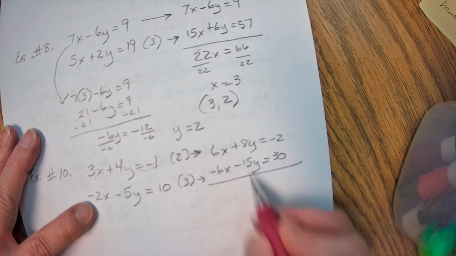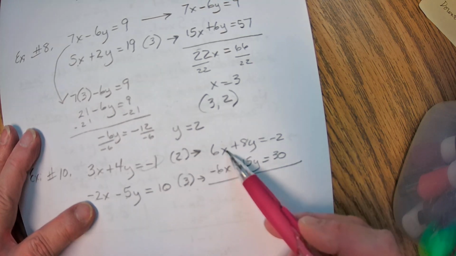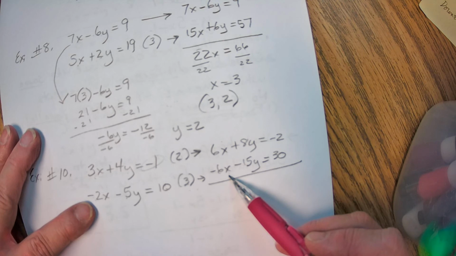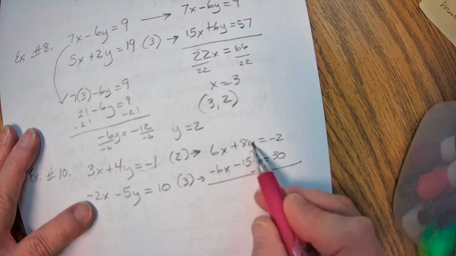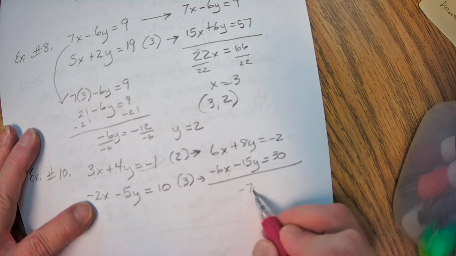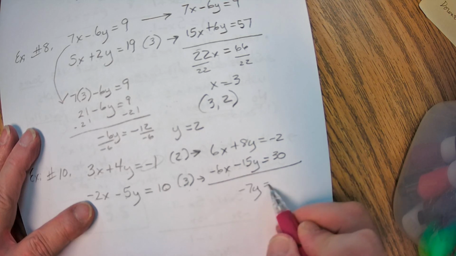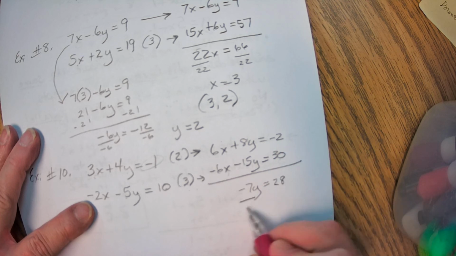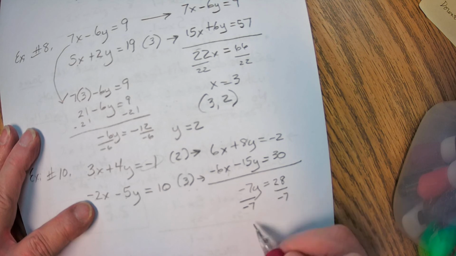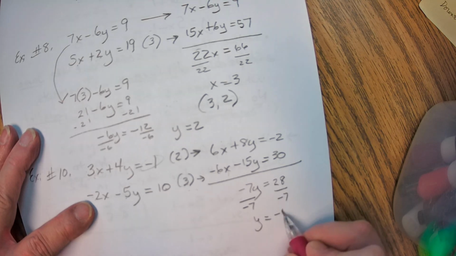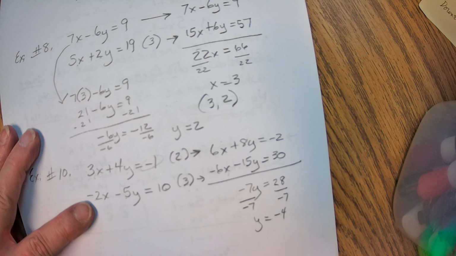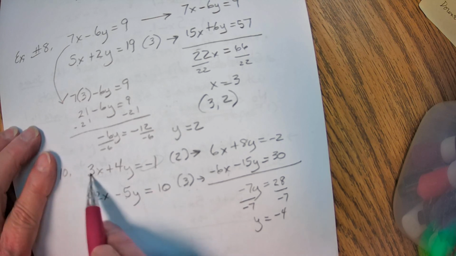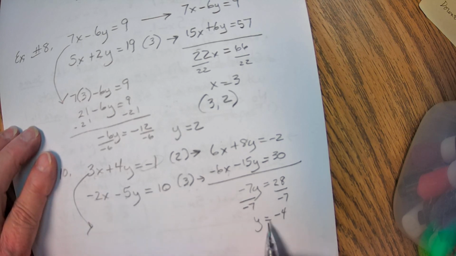And now I'm just going to add these two equations together. Obviously, the x's drop out because I did that on purpose, so that the x's would be eliminated. And 8 minus 15 is negative 7y. Negative 2 plus 30 is 28. Divide both sides by negative 7. And I get y equals negative 4. And then just pick one of your equations. I'm going to choose the first one. And I'm going to plug that in for y.